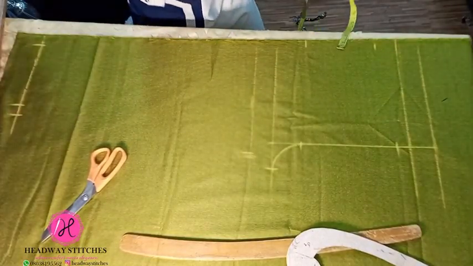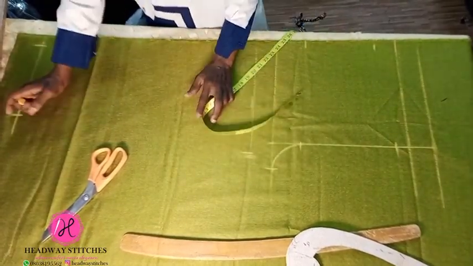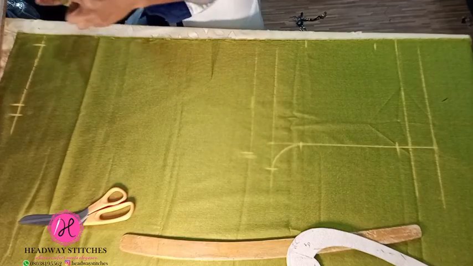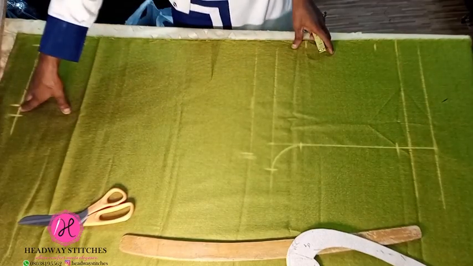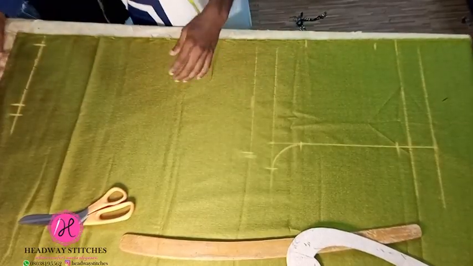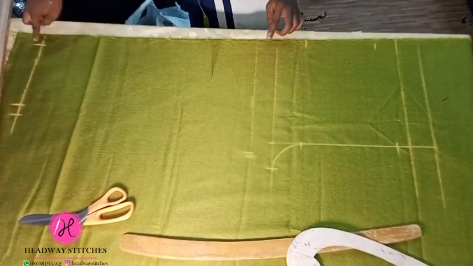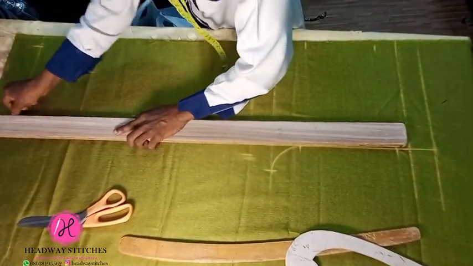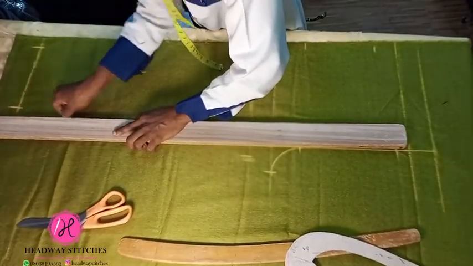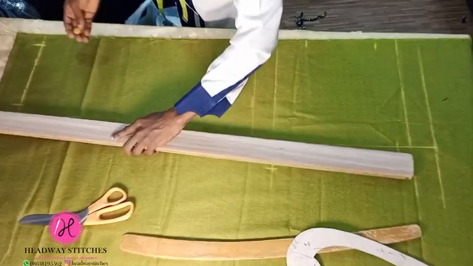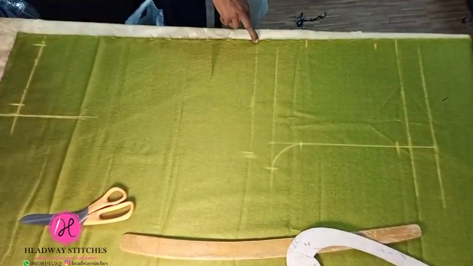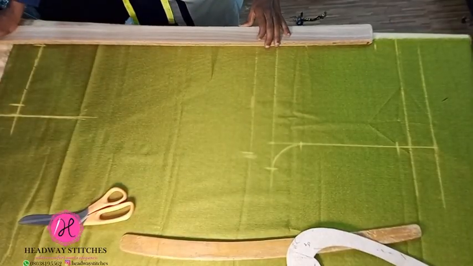The reason why I don't put my allowance at the back is just this. With this method, you are going to achieve this. You're sewing at the center instead of having it at the side like this. So now you have 1 inch allowance. So now the next thing is just to connect the points. Connect them. You draw a straight line up here, and this point connect it to this line.